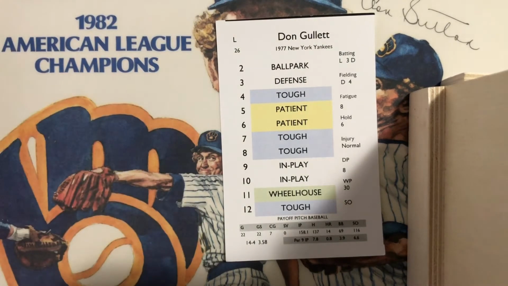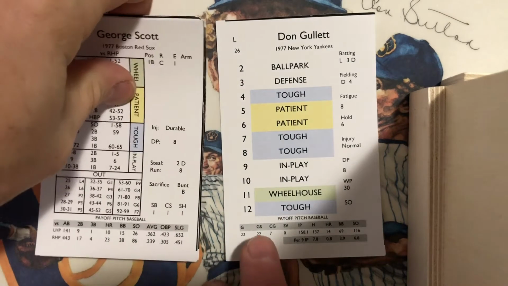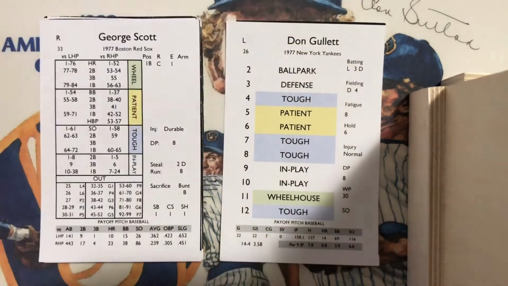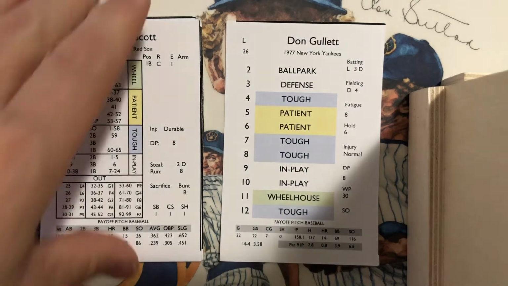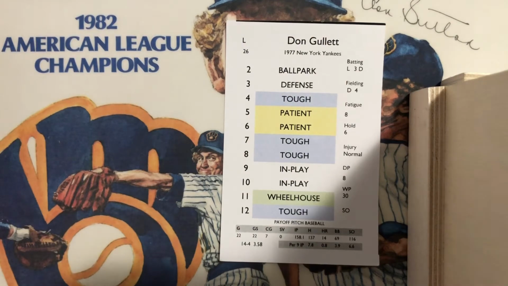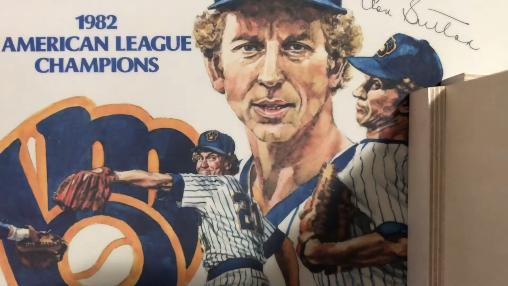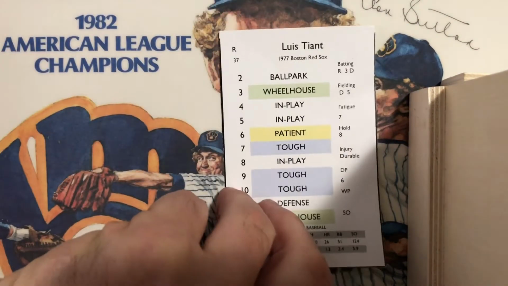2 gone for the Red Sox in the second, and 2 strikeouts for Gullett on the day. Scott stands in, .362 against lefties. Gullett winds. Hey, strikes out the side. 3 Ks for Gullett, and we go to the bottom of the second. It's 1-0 Yankees. Here comes Tiant back out, going to try and hold them right where they're at.